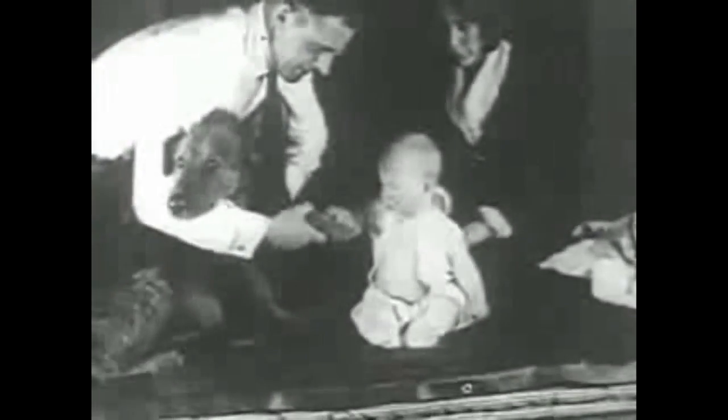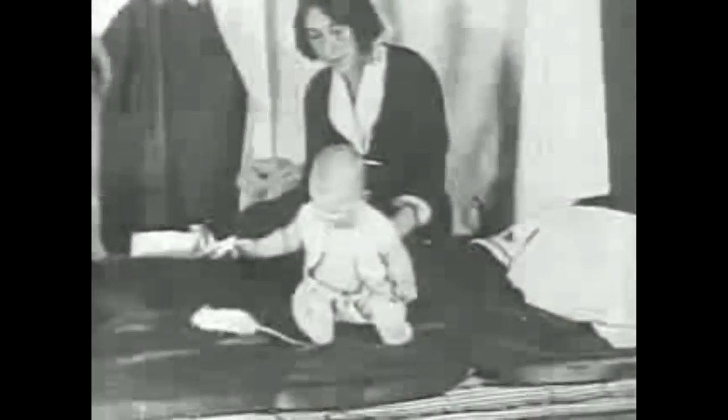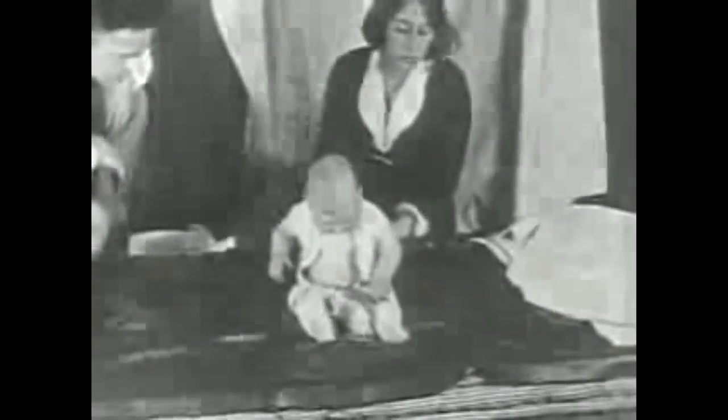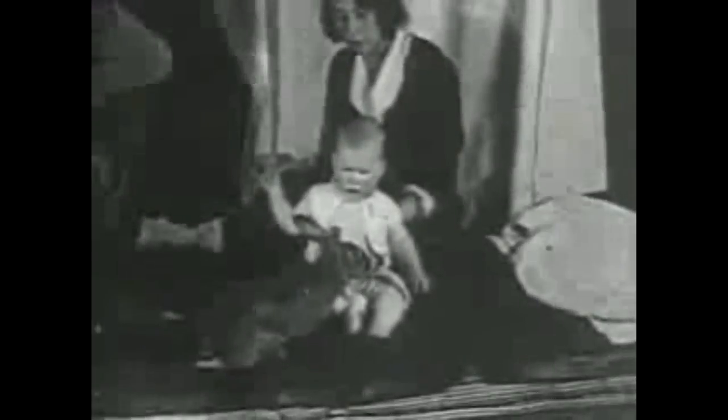And what he found was, using classical conditioning, he wanted to pair something scary with the rat as a neutral stimulus to become a conditioned stimulus that would then make the baby afraid. The scary thing would be the unconditioned stimulus, and then the rat would be the neutral stimulus, which would become a conditioned stimulus with fear.